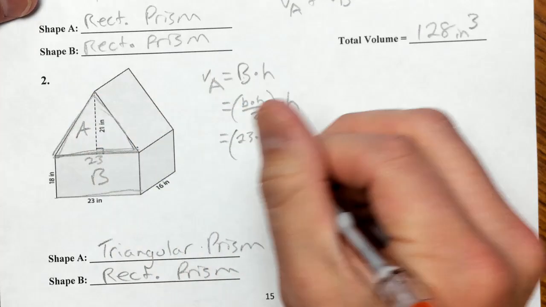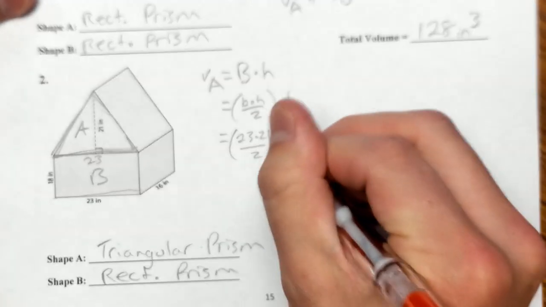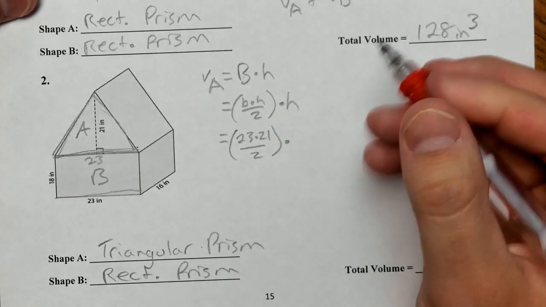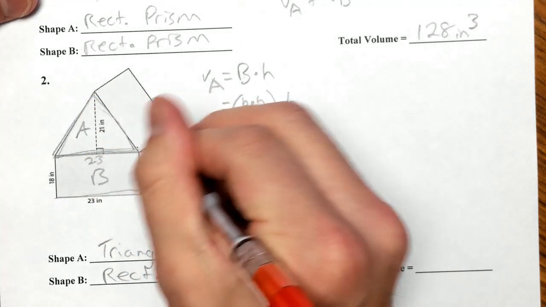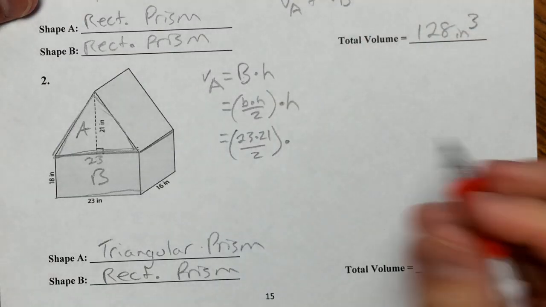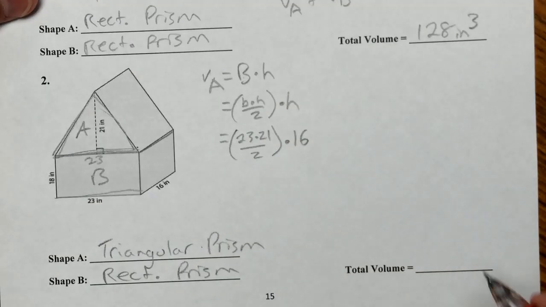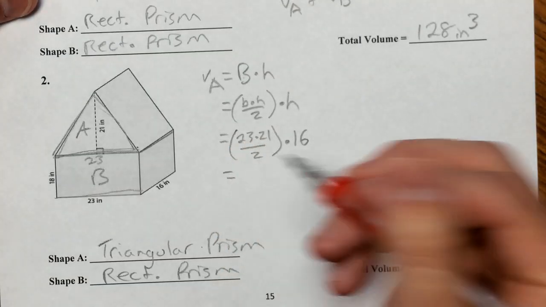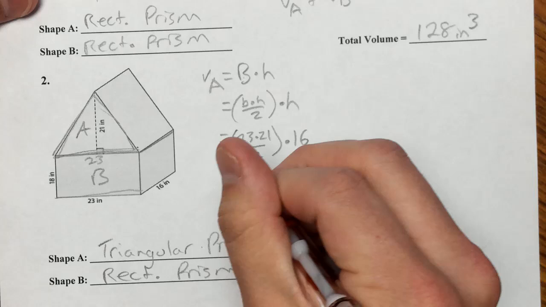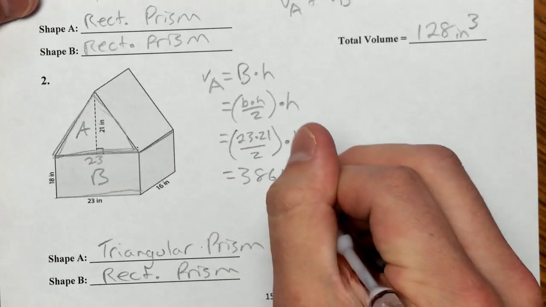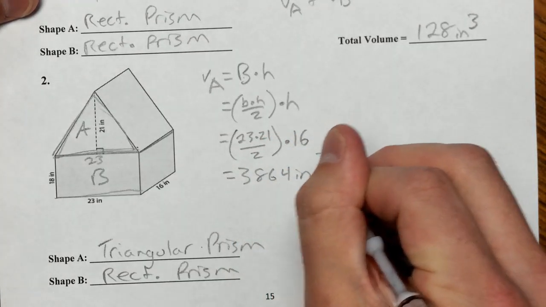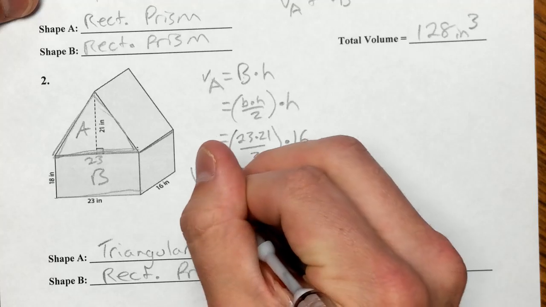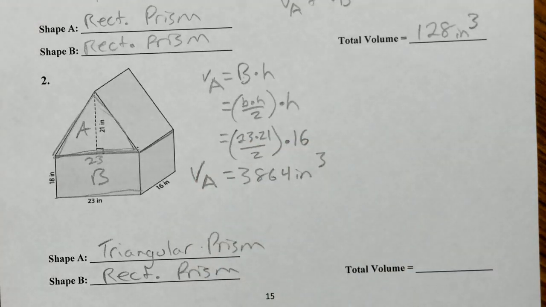So it's 23 times a height of 21, and then I divide by 2, and then I multiply that by the height of the prism. So to get to the other triangle in the back, it is going to be 16. So 23 times 21 divided by 2 times 16, I'm going to get a total volume of 3,864 inches cubed. Okay, so that was the volume of my shape that is on top.